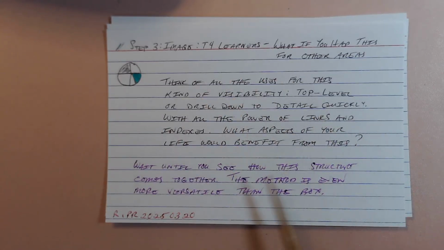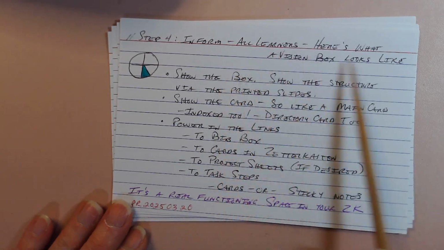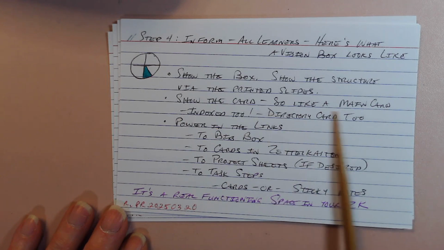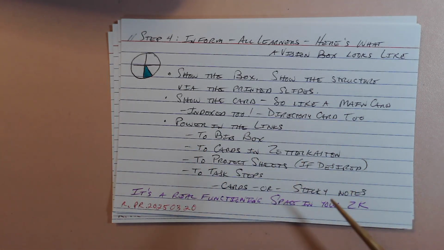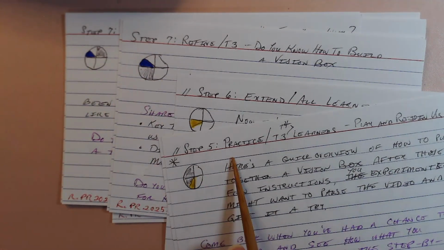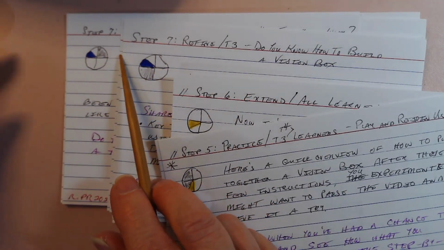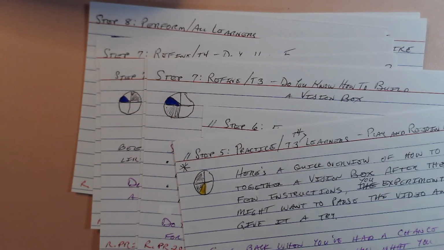And this was at the level of the image, the diagram, the pictorial. And then I combined all of them together when I went through what the vision box really looked like, what were the cards like, and how much it functioned similarly to the way that a regular Zettelkasten functions. Okay. In the same way, I worked on steps 5 and 6, 7 and 8, and completed my lesson plan through all 4 stages.